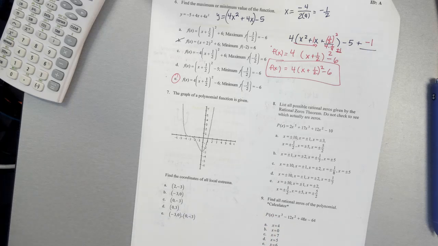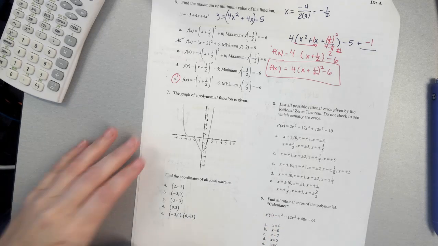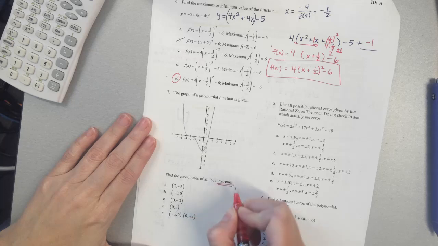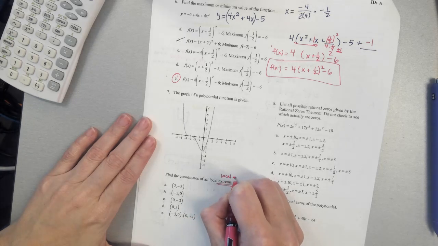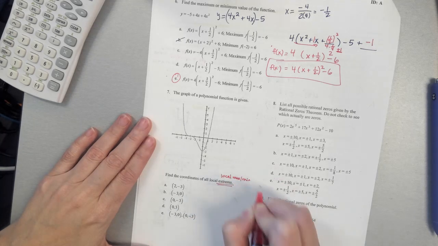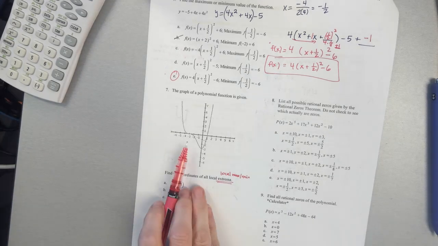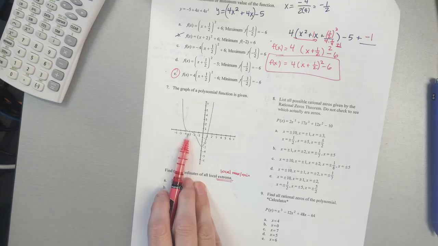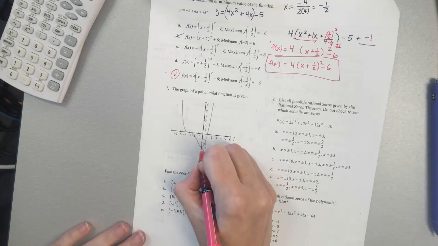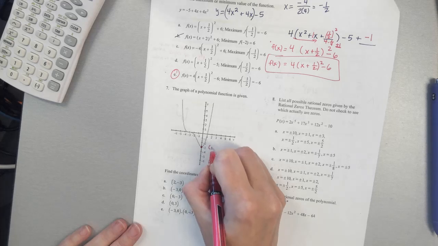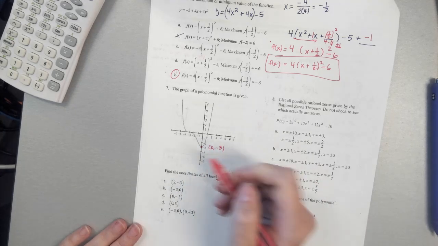Okay, now for this one, it says find the coordinates of all the local extrema. That means your local max and your local mins. Okay, and then for this one, okay, this is not an extrema. This is a 0. The only one that's a minimum is here, and that's at 0, -3.